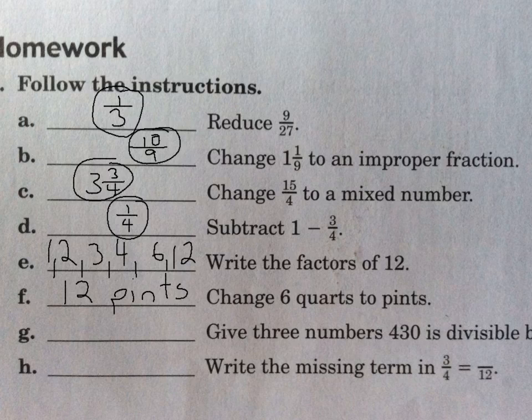G tells us to give three numbers that 430 is divisible by. Well, we know that it's even, so we know that 2 goes into it. We know that it ends in a 0, so that means 5 goes into it and 10 goes into it. So there's three numbers. Let's use those, 2, 5, and 10.